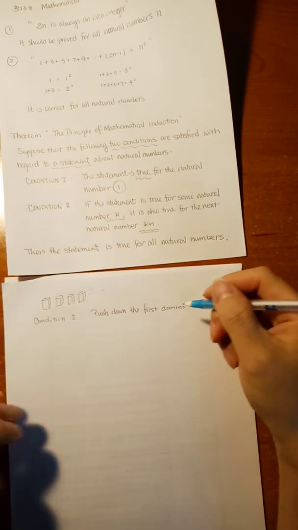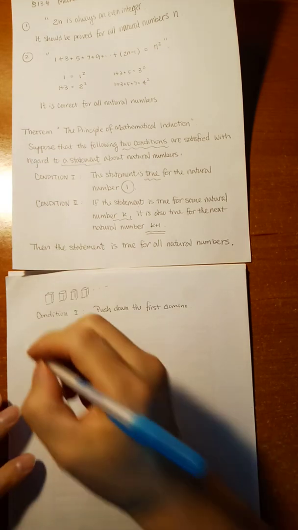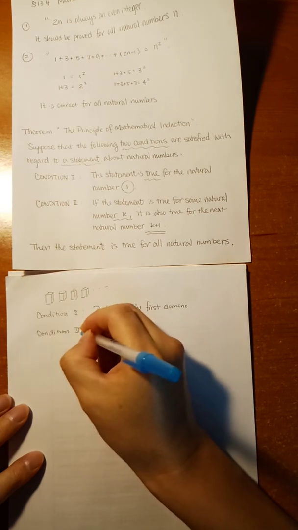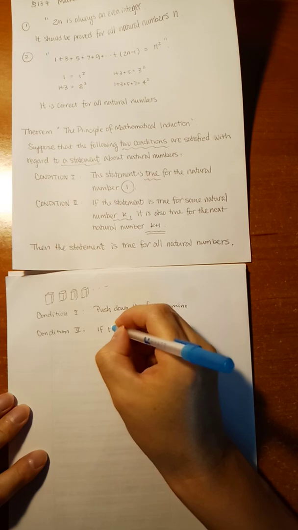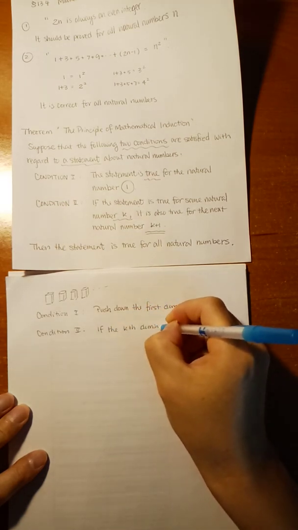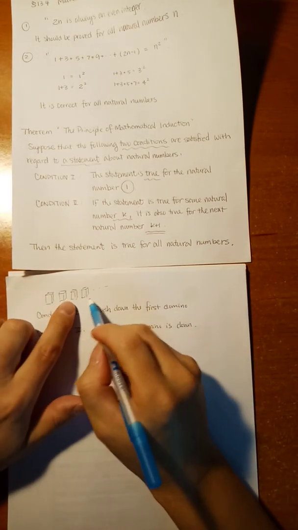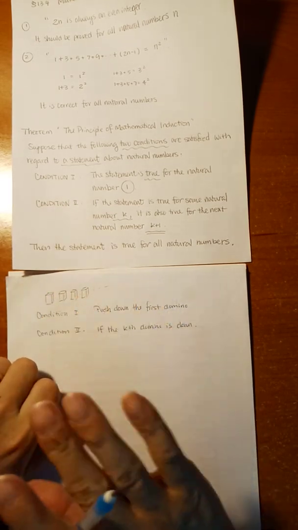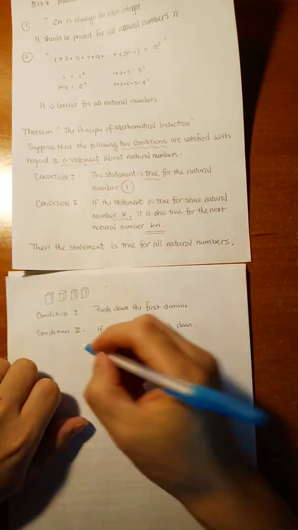Push down means you're going to verify the statement for the first domino. And condition 2: if the kth domino is down, if you place them properly, you put the dominoes close enough, the kth domino will make the k plus 1st domino also go down.